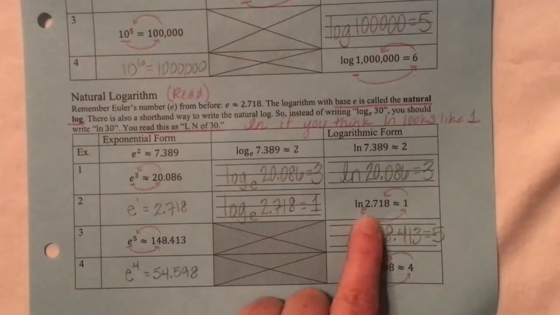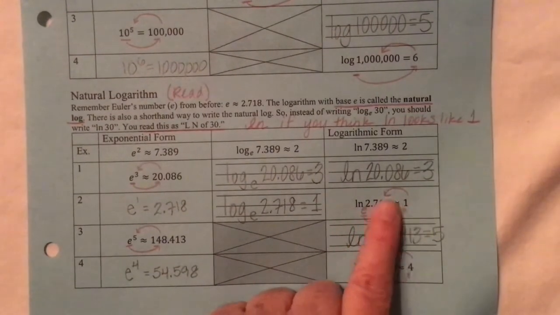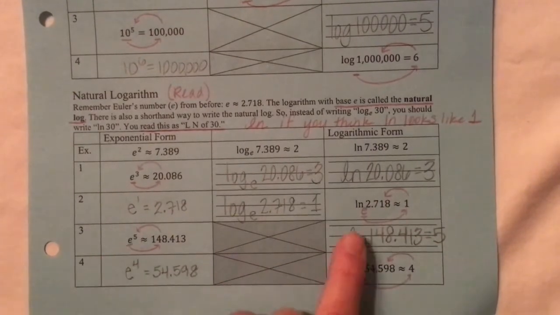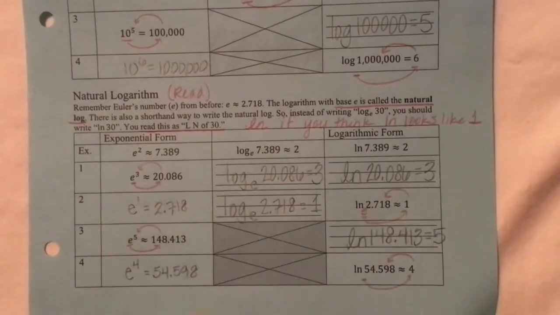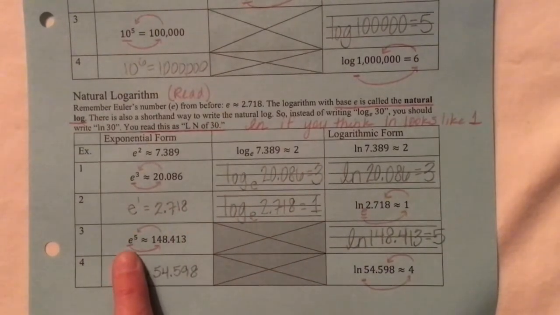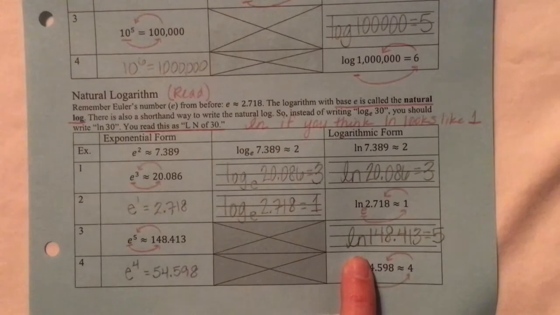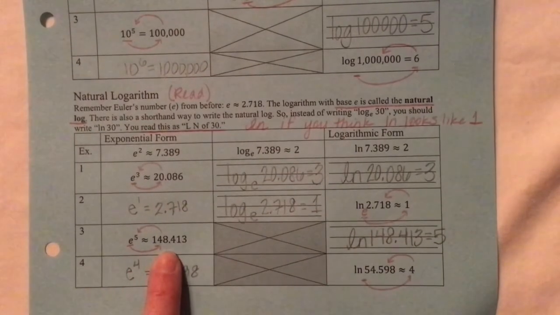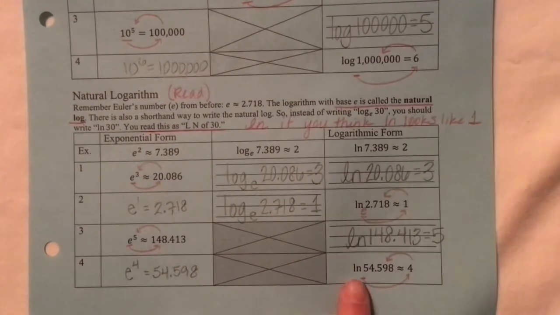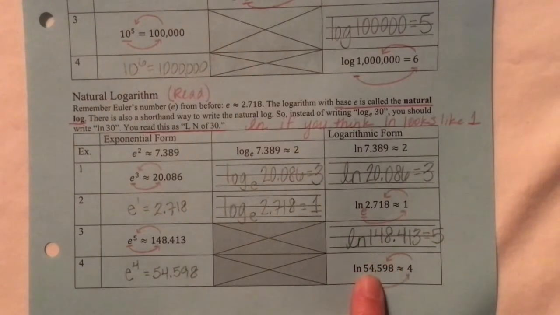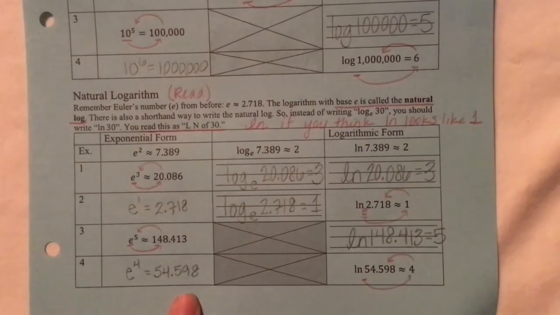Log base e of, or not of 1, I'm sorry, to the first power is 2.718 when I'm converting backwards. Same thing, log base e or ln of 148.413 is 5. Again, ln, log base e, 54.598, right? So e to the 4th power is 54.598. And that's what's happening here.